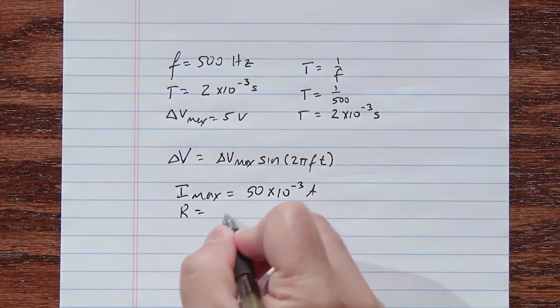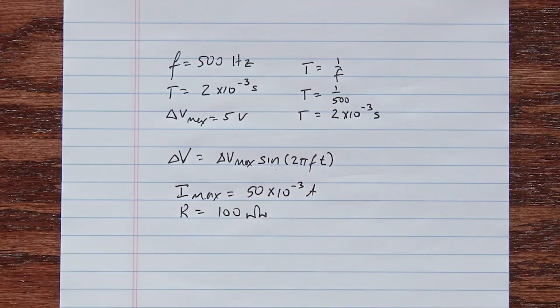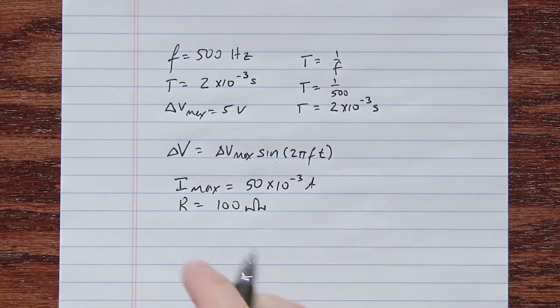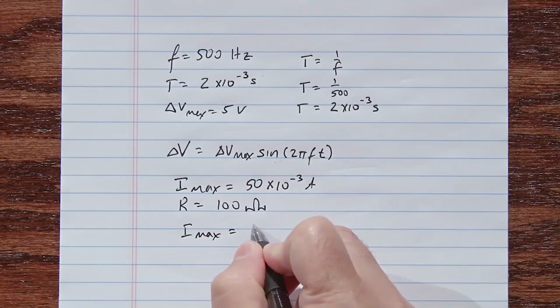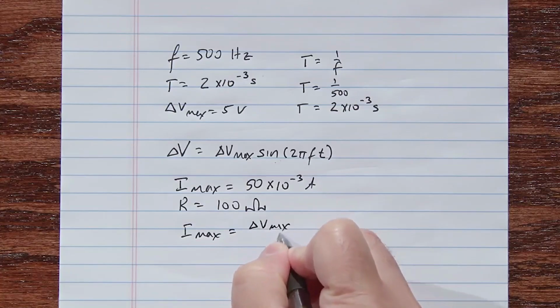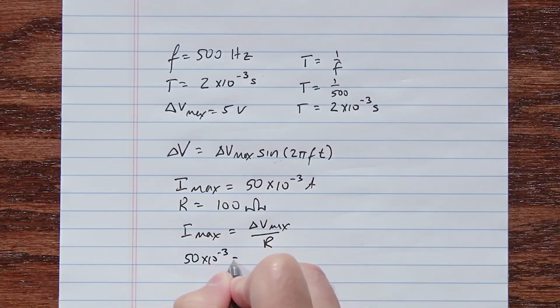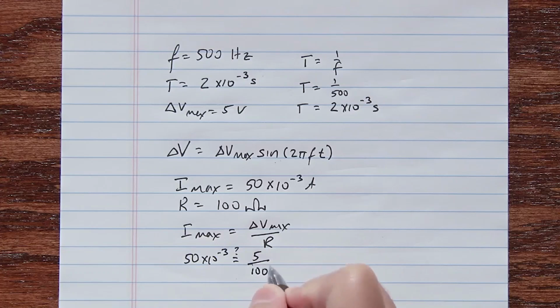And the resistance is 100 ohms. So according to our equation, I max should be equal to delta V max divided by R. I max is 50 times 10 to the -3. Is that equal to delta V max, which is 5, divided by R, which is 100?